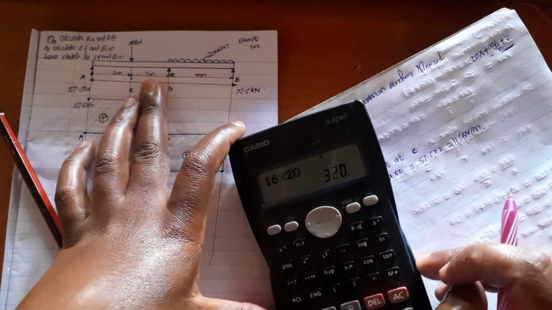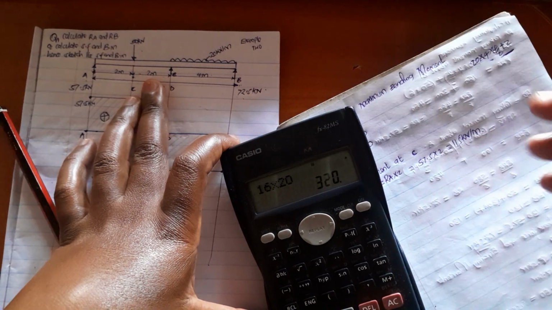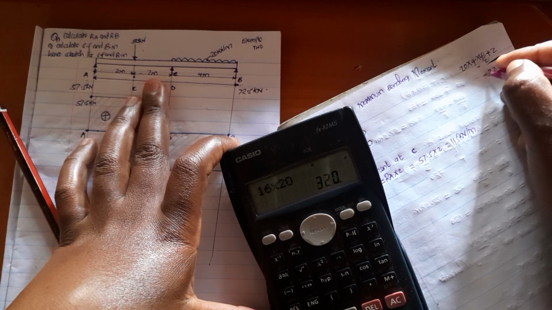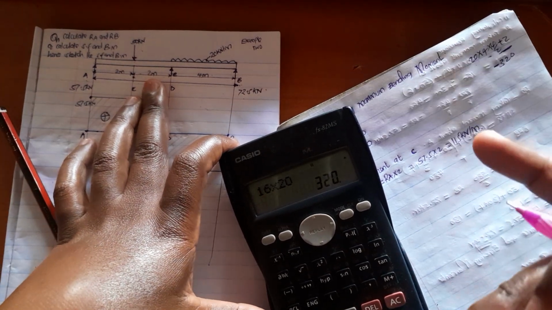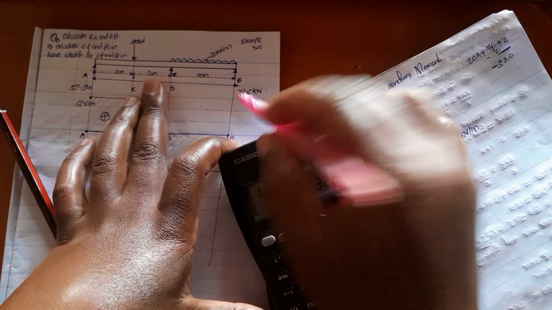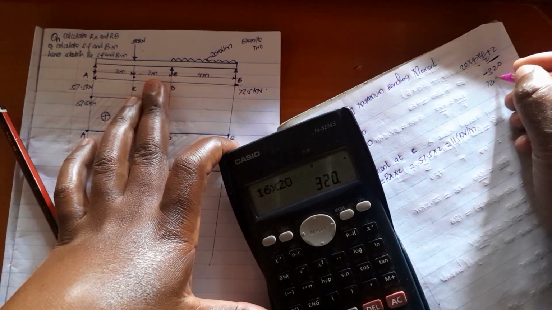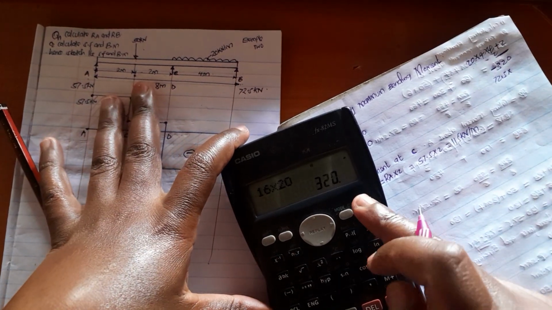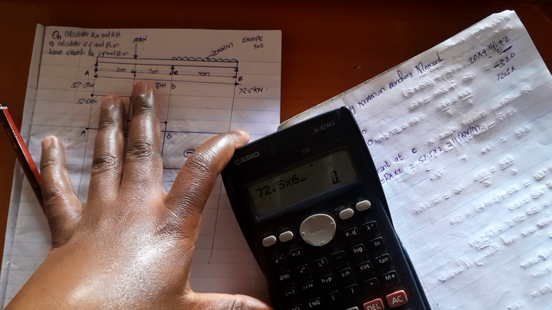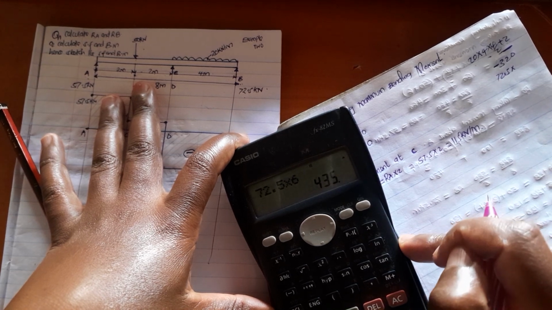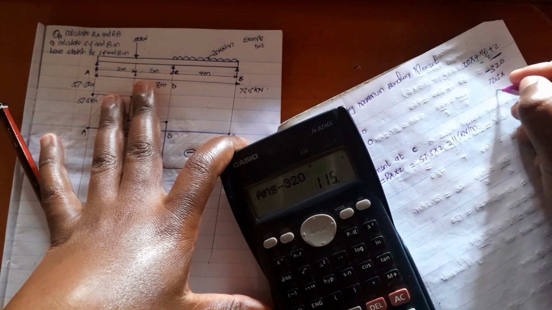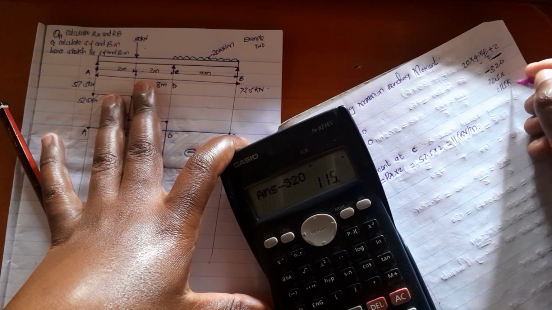We have 320, and this is negative because it's a downward load. Then we have a positive 72.5 multiplied by this distance 6, which is a positive 435. We minus 320, and we have 115 kilonewton.